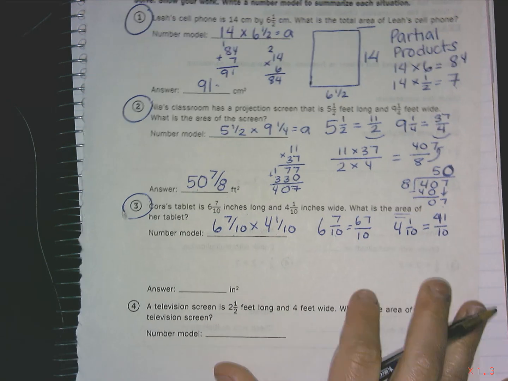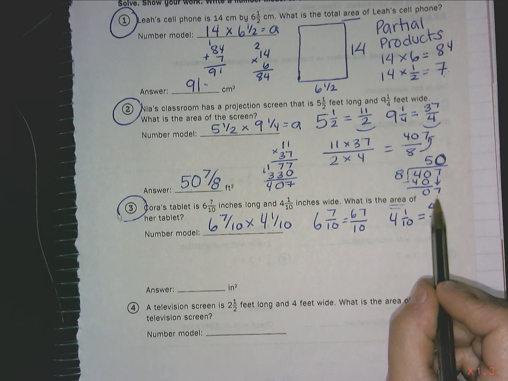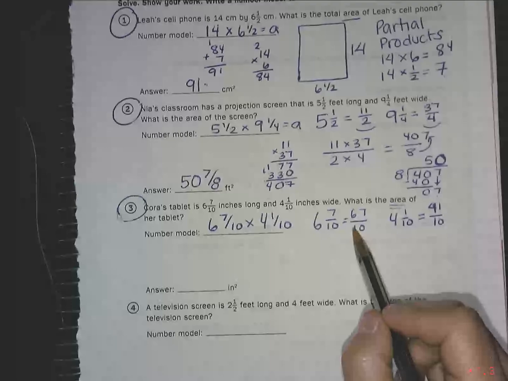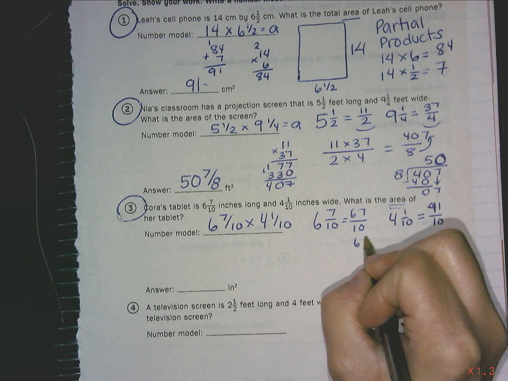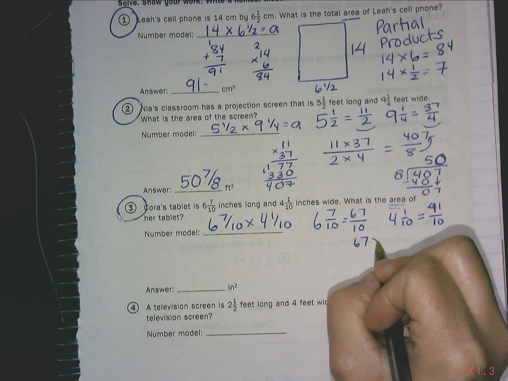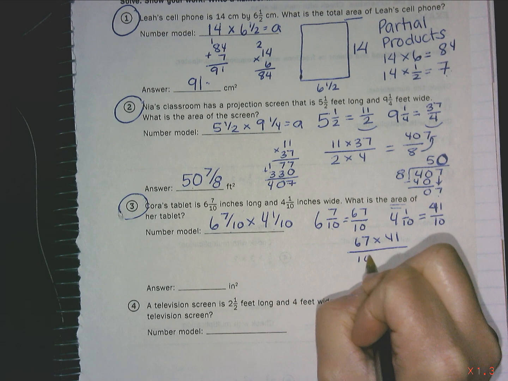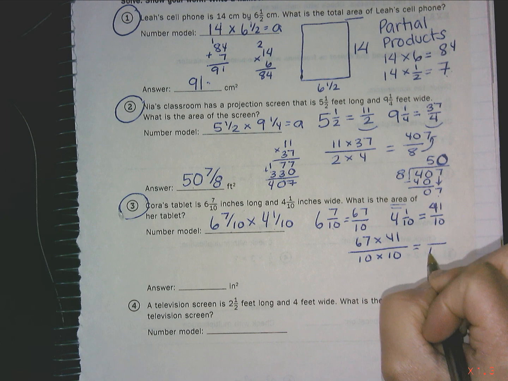Right, so now I've got to do my multiplication. Now, making these improper fractions, I've got really large numerators. So I am sort of thinking maybe my other strategy of partial products would have worked out easier for me. But we'll roll with it. I'm going to be taking 67 times 41. And I do have 10 times 10, which I know in my head is 100.